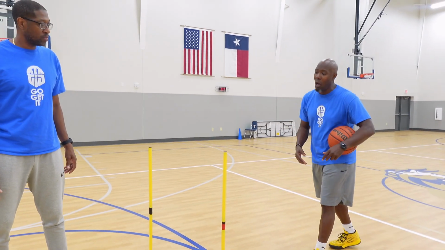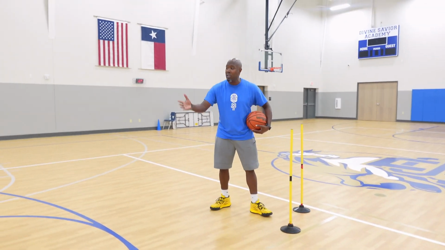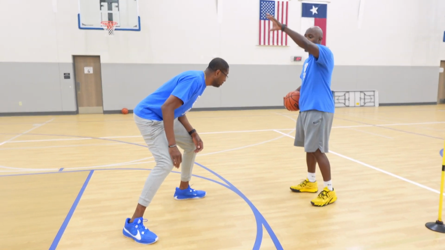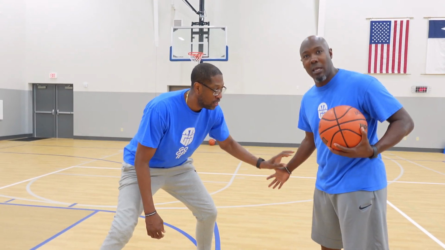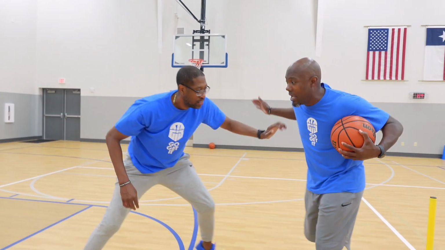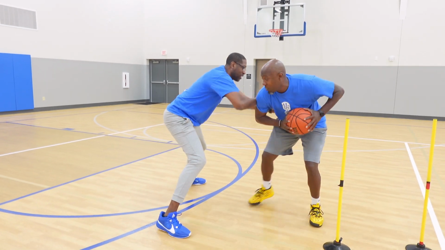And so some things will happen when we look at offense, when we look at defensive players, when we're reading them. If coach is in the defensive stance, I'm reading high and low, right? So a lot of times if I catch the ball and I don't even have a dribble, okay? So I'm looking at his hands, right? He's putting his hands on me, right? So now I want to create space, right? I want to create that space.